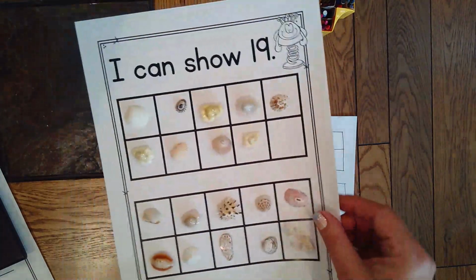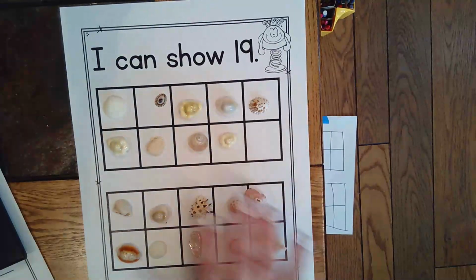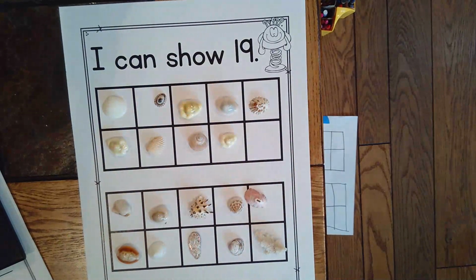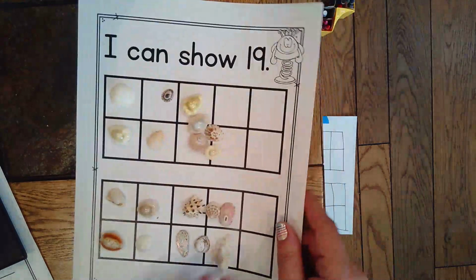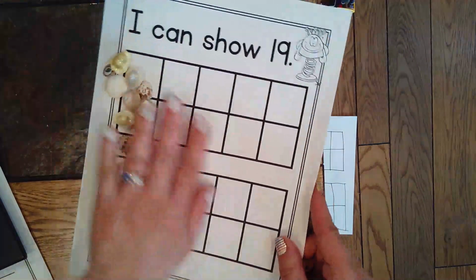So use these to practice counting your teen objects and making sure you have the correct number, and have some fun with showing your teens in 10 frames.